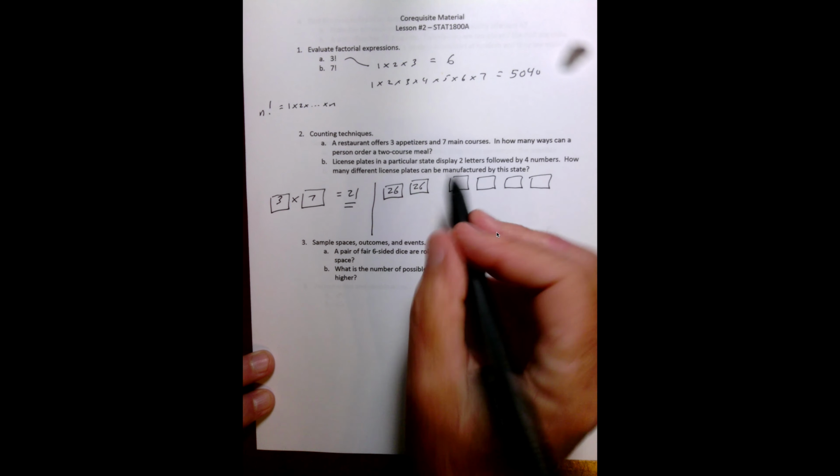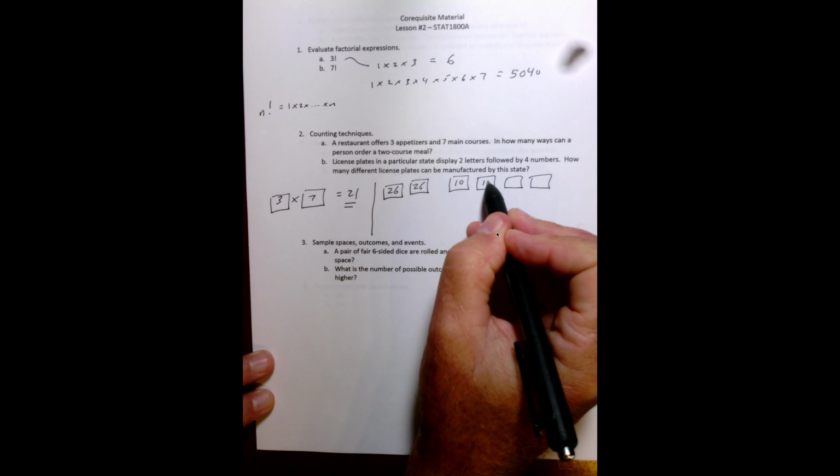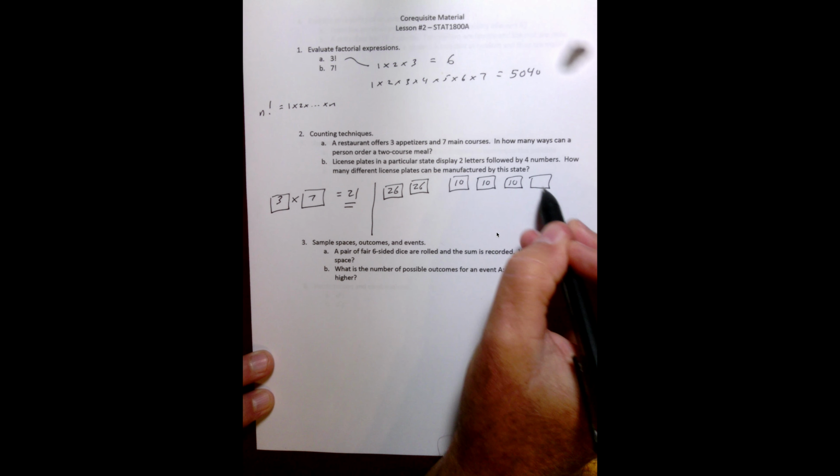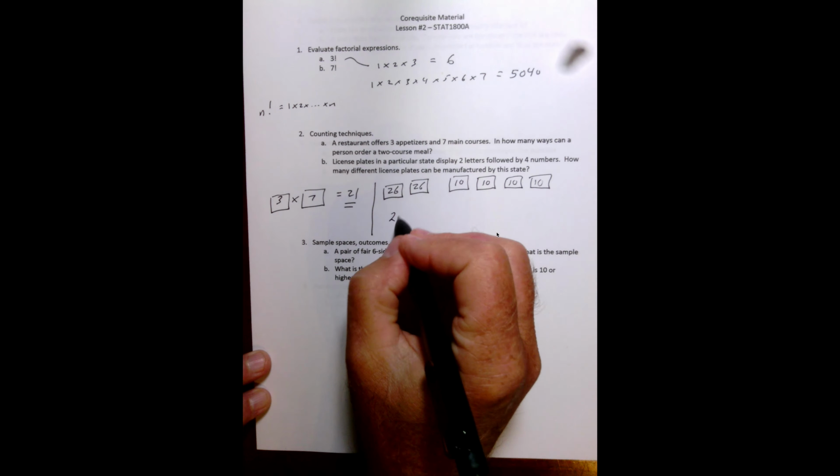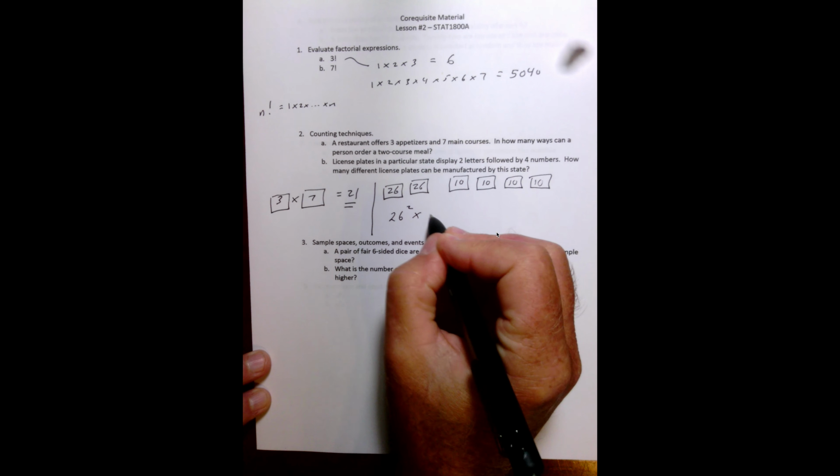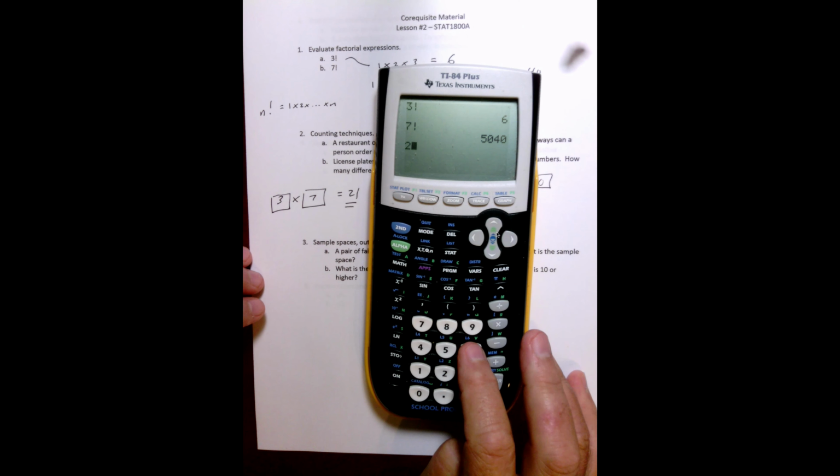There are 10 numbers if we go 0 to 9. So there are 10 ways we could fill each of those 4 spots. So we're going to have 26 squared times 10 to the 4th power, because again, the counting principle tells us that we can just multiply these.